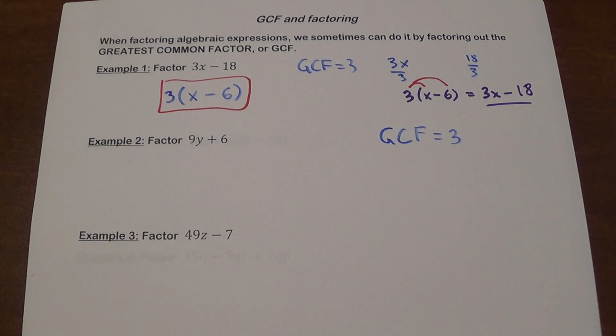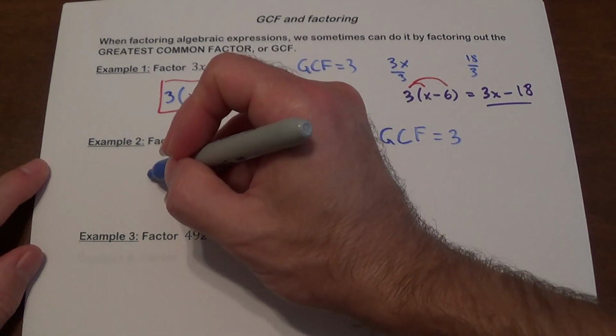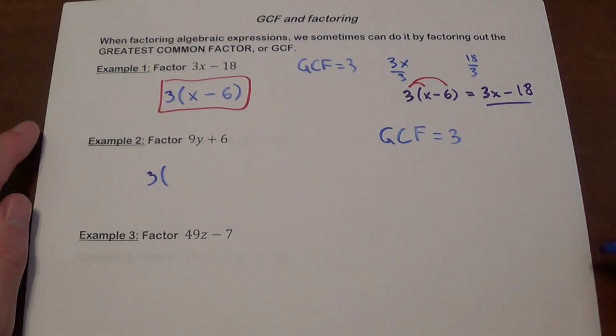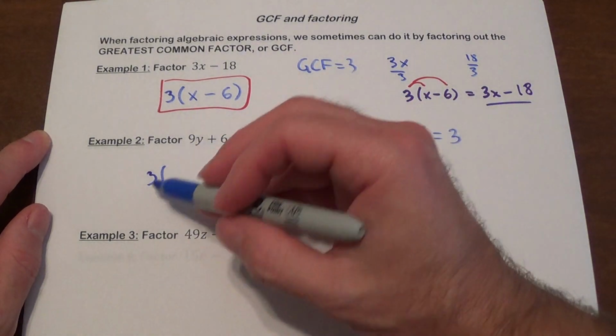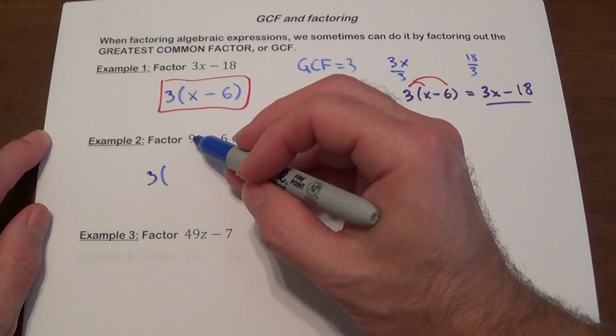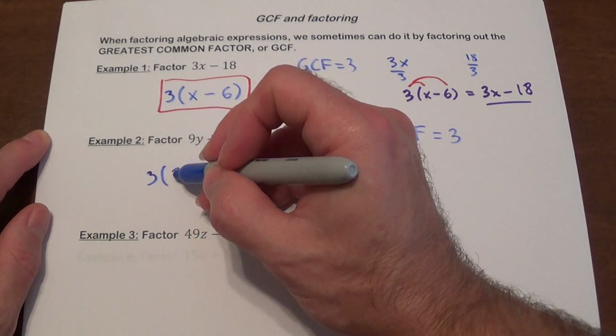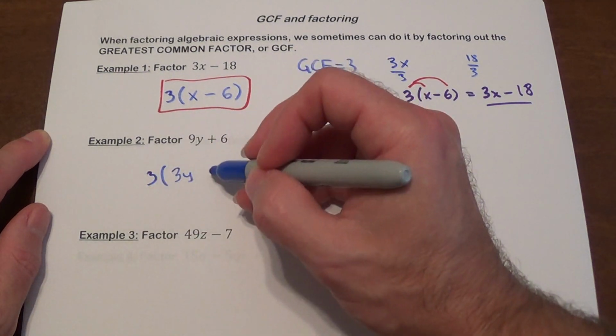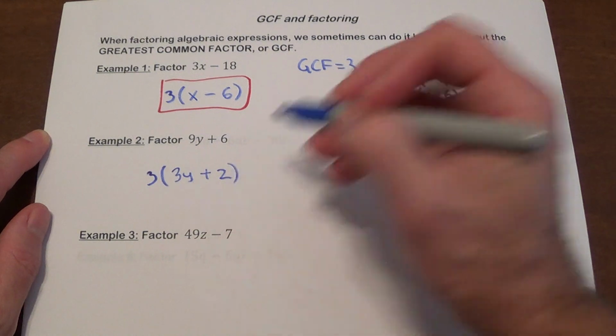So we put 3 outside, and then we factor it out, so we divide each term by that quantity. 9y divided by 3 gives you 3y, 6 divided by 3 gives you 2.